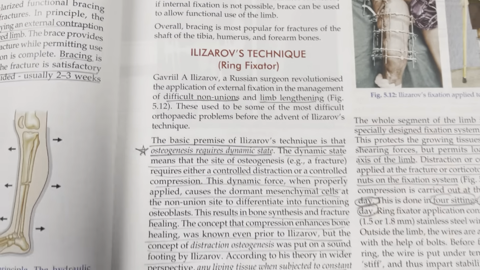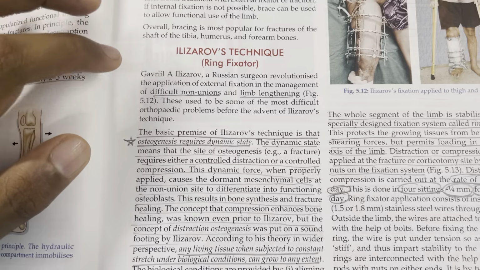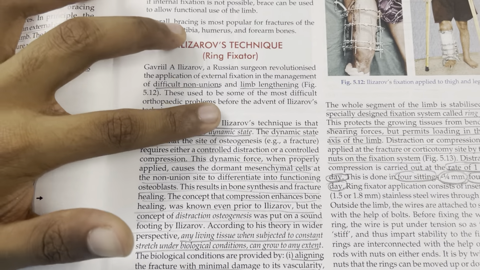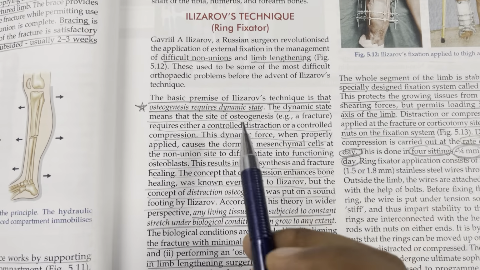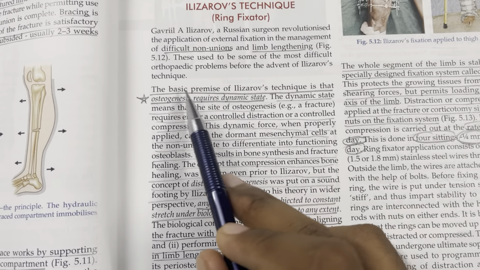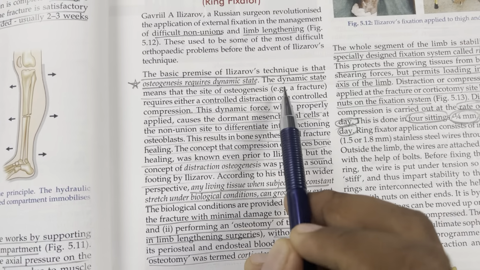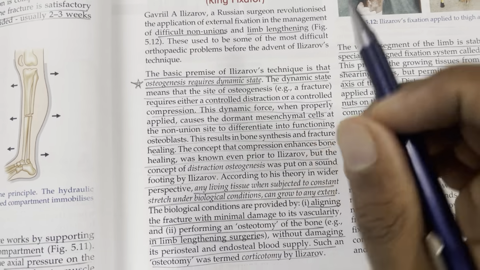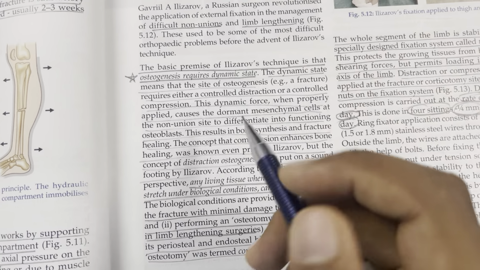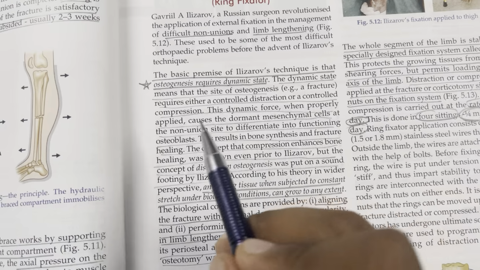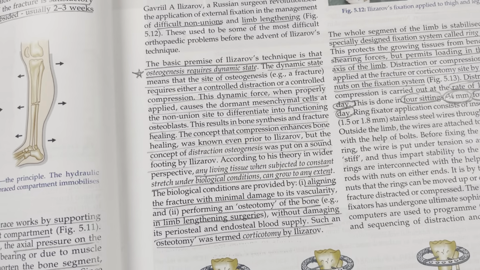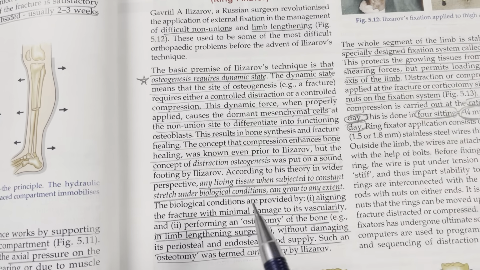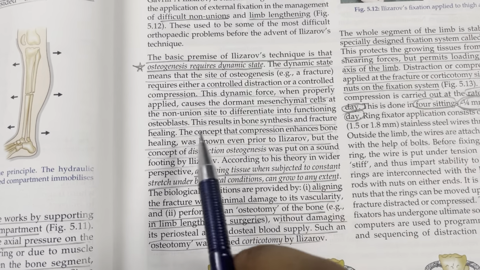And then you have Elizarov's technique. He revolutionized the application of external fixation in the management of difficult non-unions and limb lengthening. The basic premise of Elizarov's technique is that osteogenesis requires a dynamic state. That means the site of a fracture requires either controlled distraction or controlled compression. This dynamic force, when properly applied, causes the dormant mesenchymal cells at the non-union site to differentiate into functioning osteoblasts. This results in bone synthesis and fracture healing.